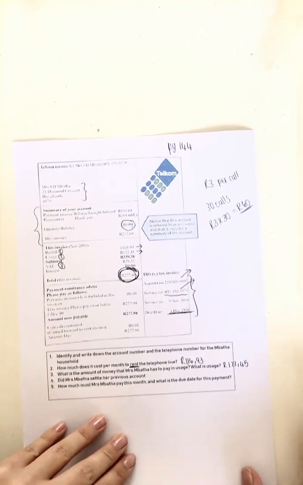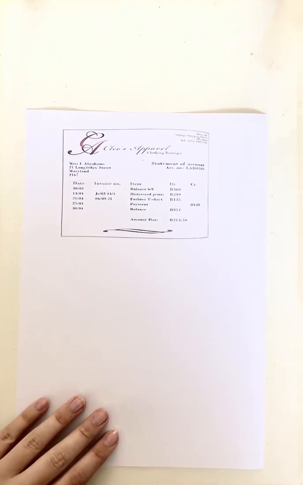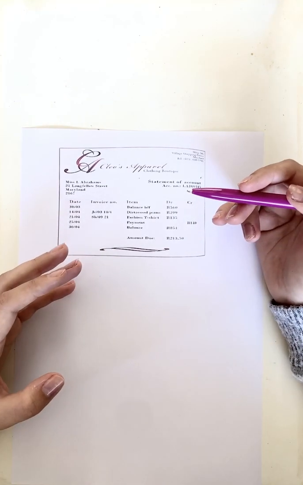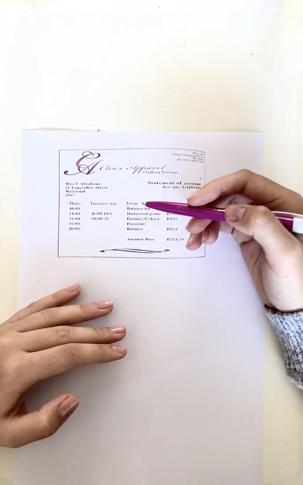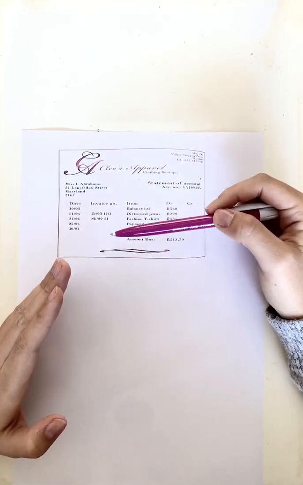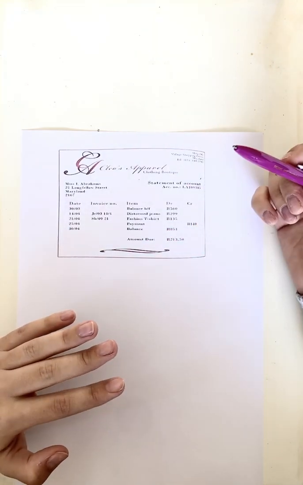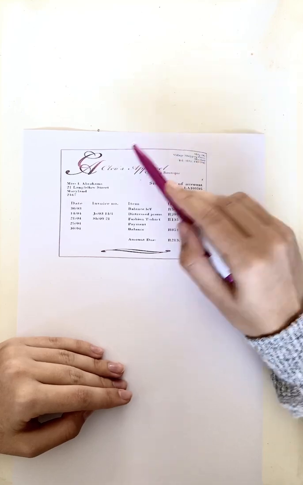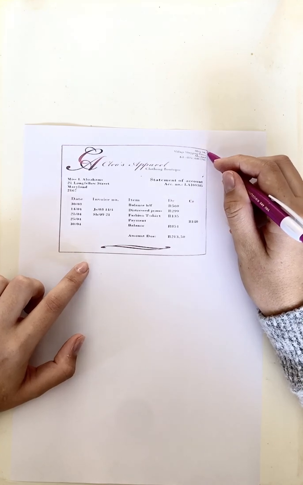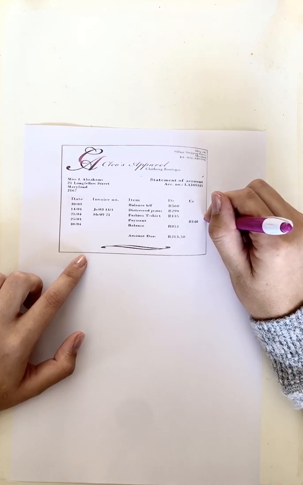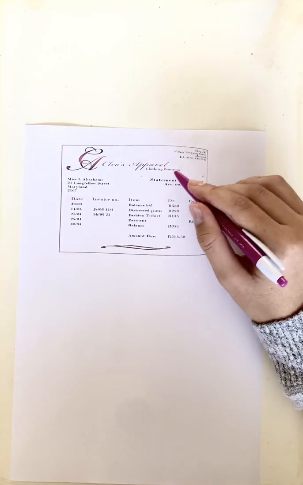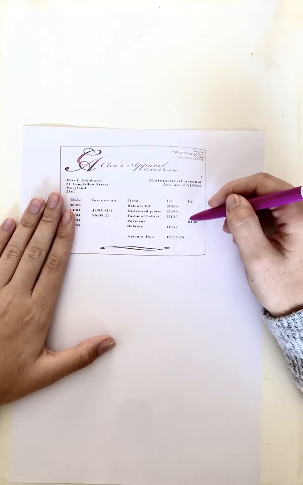Then let's look at this one. This is a document from a clothing store. Sometimes people open up accounts with clothing stores and then get the clothes and pay by credit. So they get the clothes immediately and then they pay at a later stage. I'm sure you have all heard of this. We are looking at Cleo's Apparel Clothing Boutique. This is the invoice or the statement of account that Miss Abrahams has received. It basically gives her a summary of what happened in her account that month.